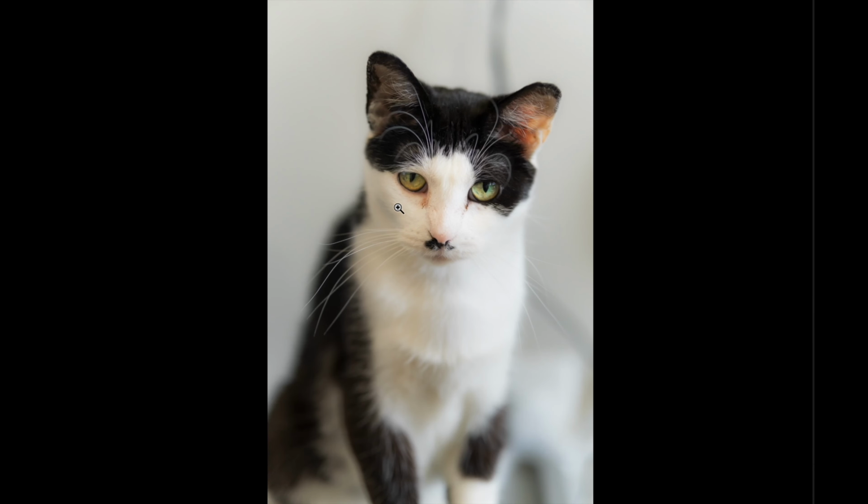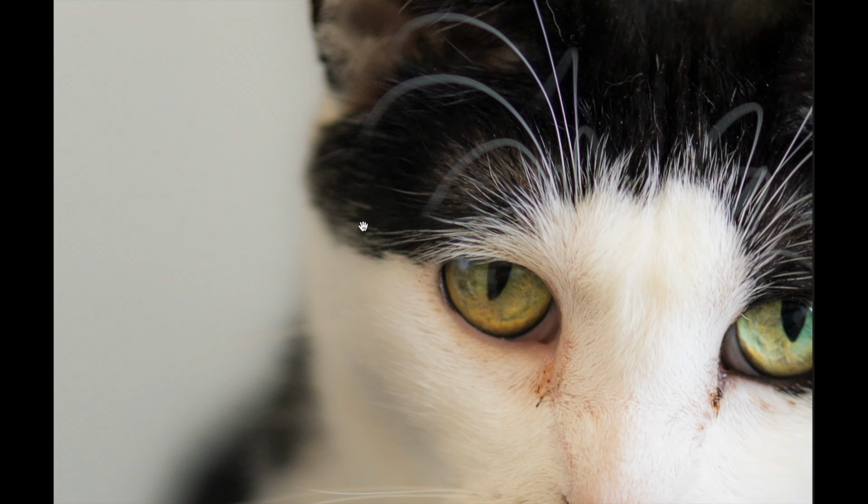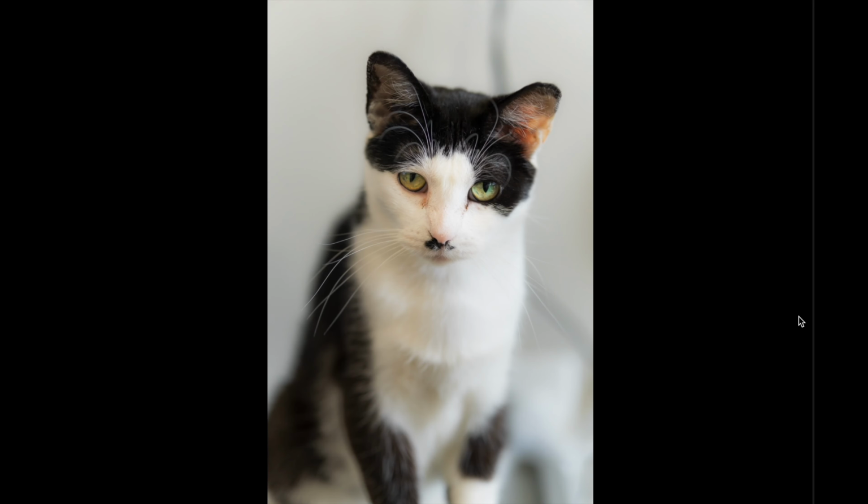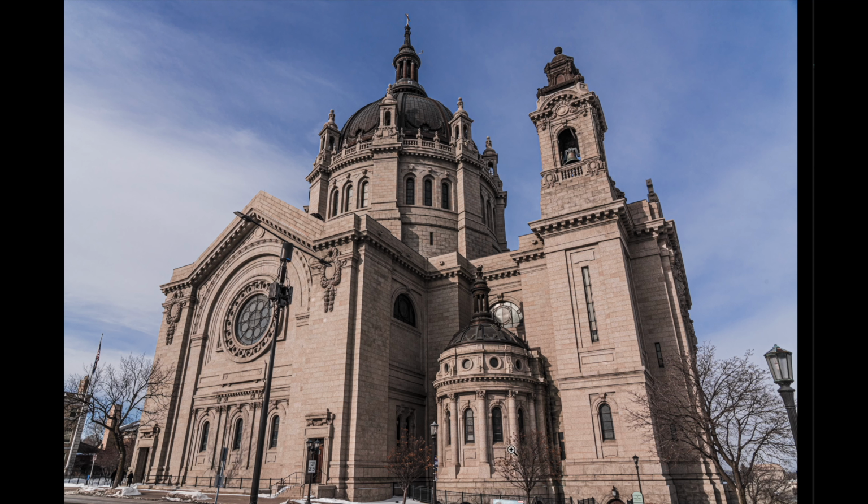The photo I showed you earlier was shot with an aperture of f1.4 and I was physically close to the subject. Now the other photo was shot at f14 and I was fairly far away from the scenery, so that's why everything was in focus.